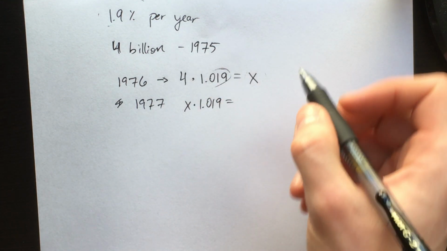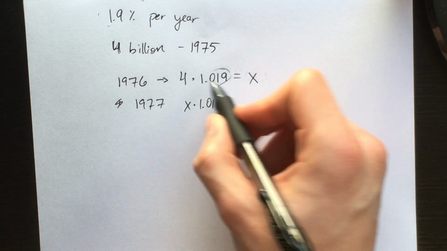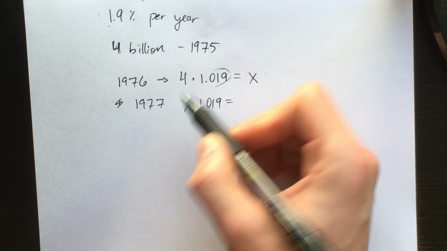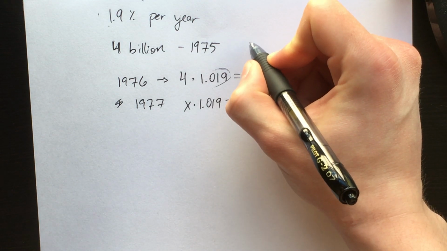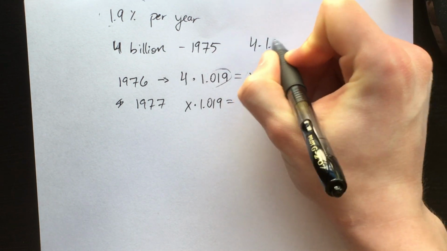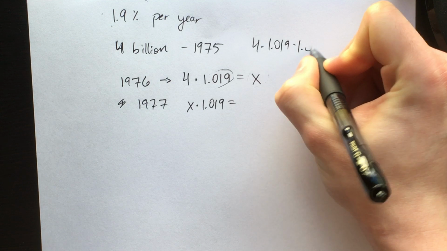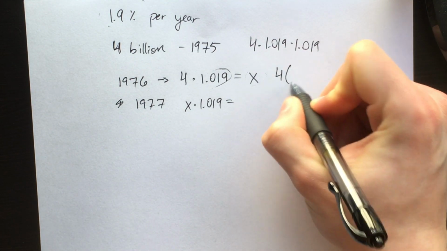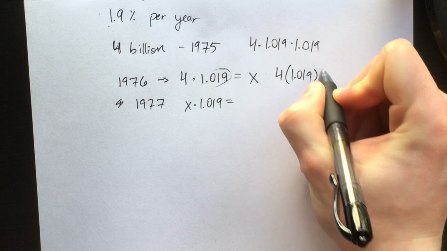So instead of doing this 2-step thing, if I wanted to find the population in 1977 in 1 step, I would just do 4 times 1.019 times 1.019. That's basically what we just did. Alternatively, I can rewrite that as 4 times 1.019 squared.